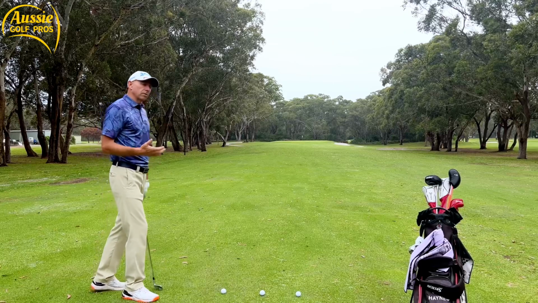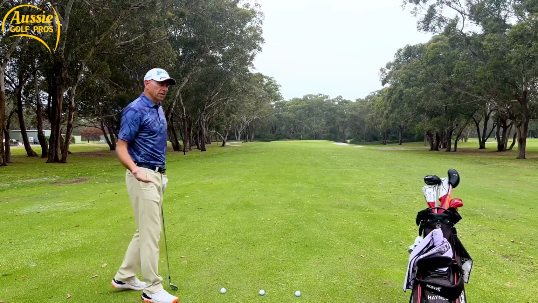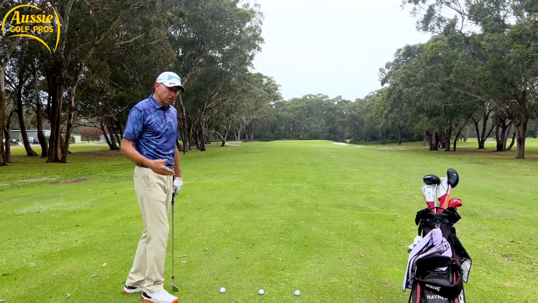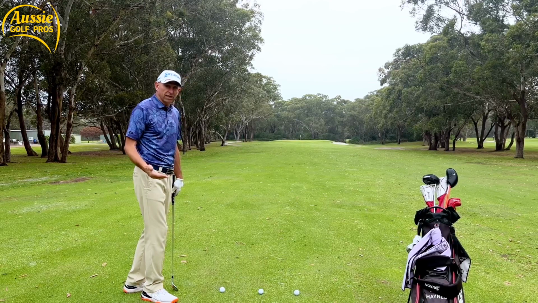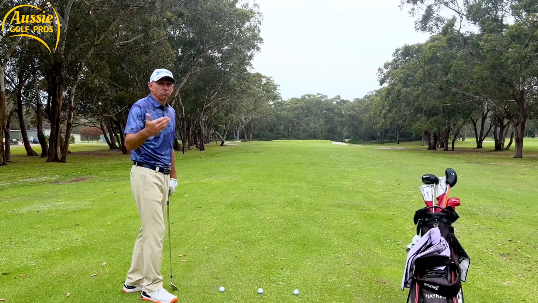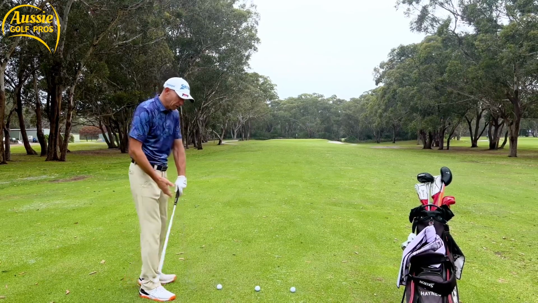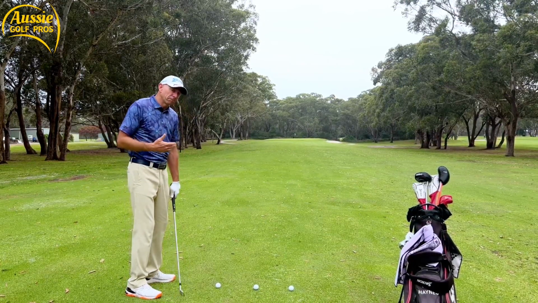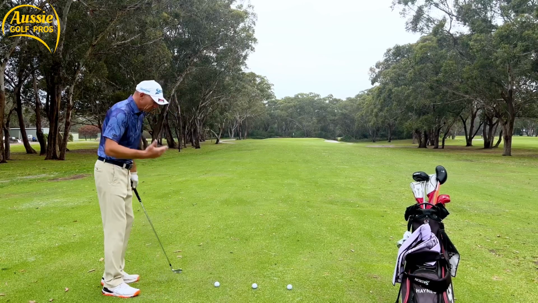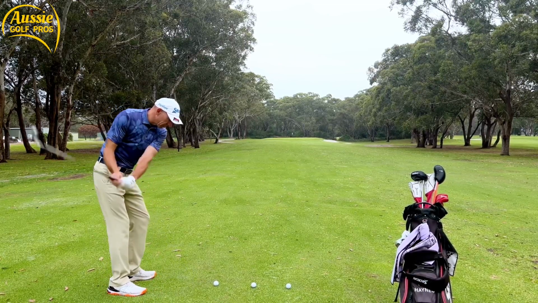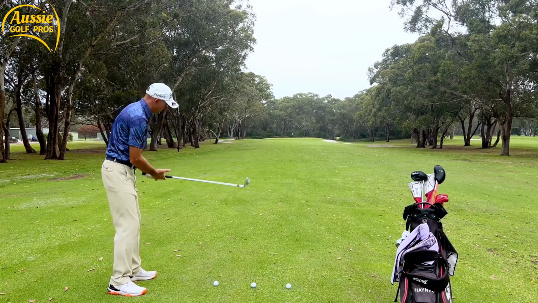Now, the other thing that we're going to do here is we're going to give Daniel a drill so that he can take it to the range, having something to work on, rather than just try to correct this out on the golf course. Because it's a little bit difficult to get this club face in a different position into the downswing. So what we're going to do is just some half swings. I'm just going to do one here out on the golf course.